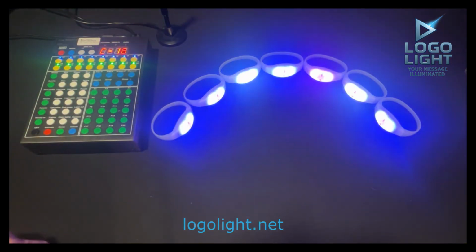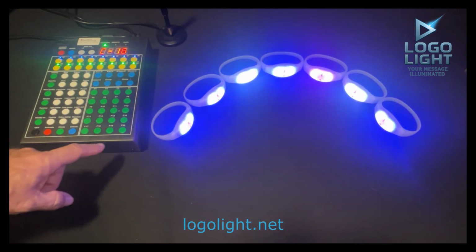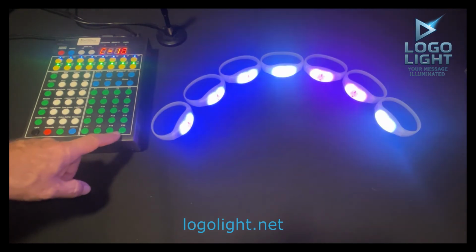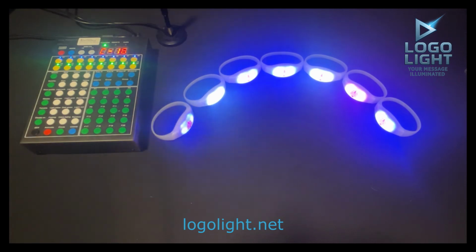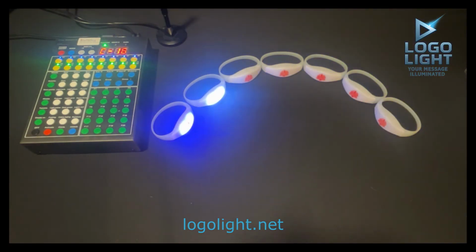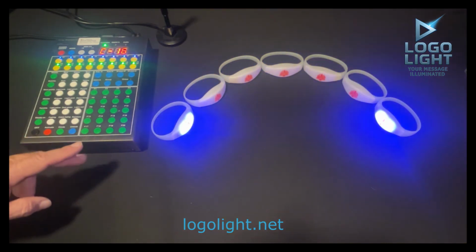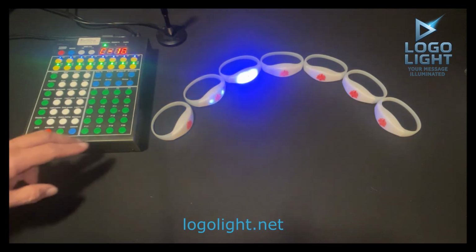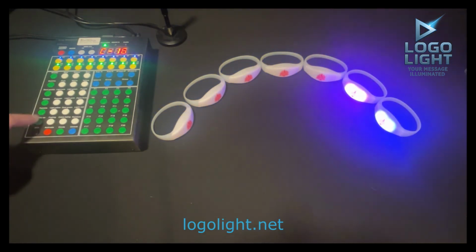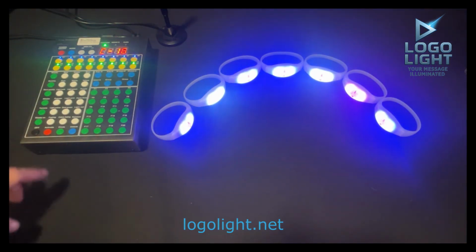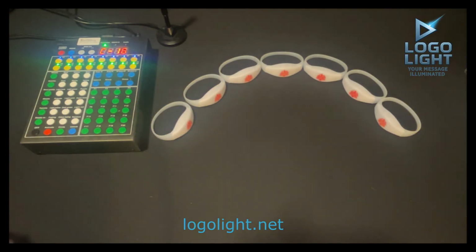F19 is white chase. And finally F20. F20 is an on-off chase of white and what looks like maybe a light purple. Okay, and then I can go back to steady on and turn that off, or I can use the off button to deactivate all of those.